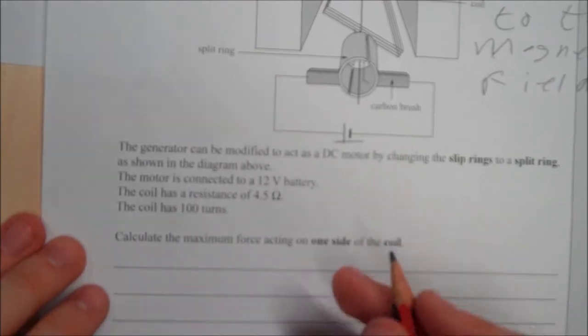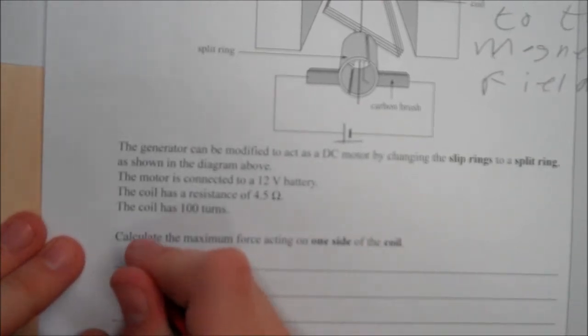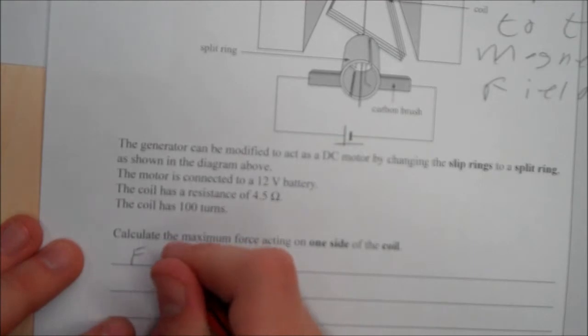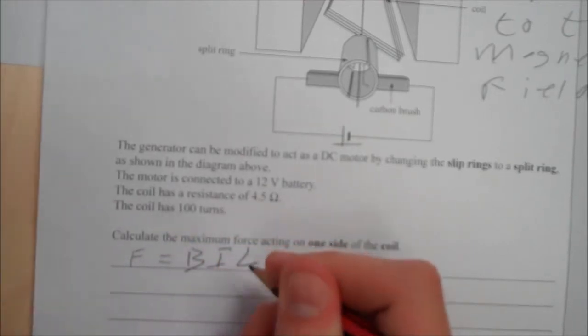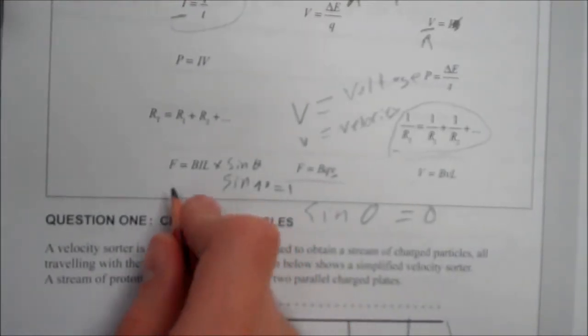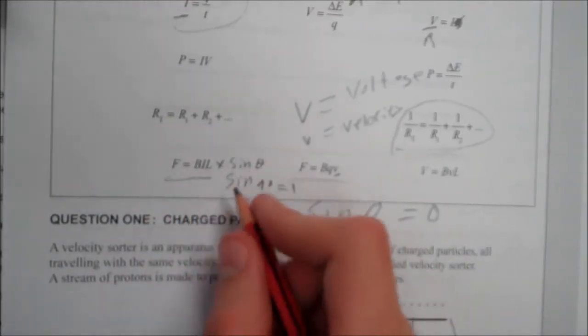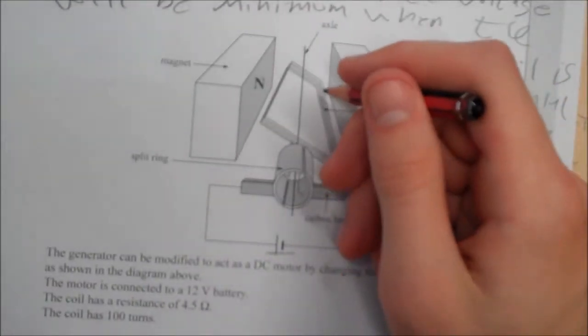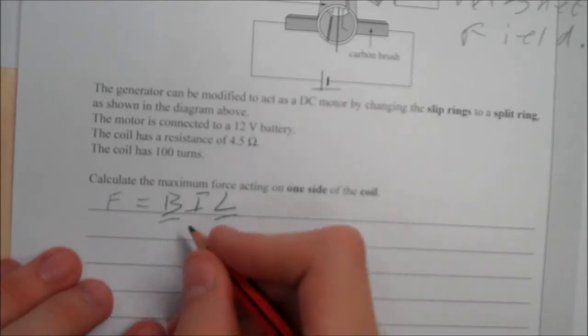Okay, so we need to calculate the force. We're going to use what we had before. So force is equal to BIL. We're just going to assume it's perpendicular because they don't tell us anything otherwise, so we'll be using the standard formula. We have the strength of the magnetic field, that hasn't changed, and we have the length. This time it's asking for one side of the coil, so we'll only be using one length, because in the last example we did the entire coil, but now we're only doing one side. We don't know what the current is.